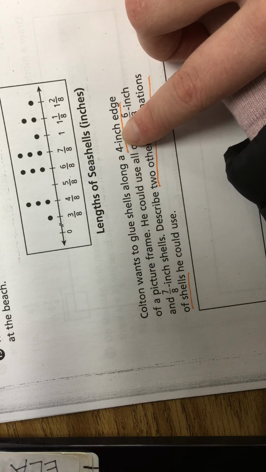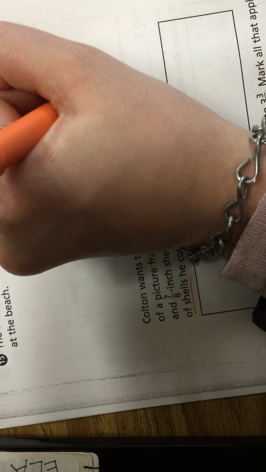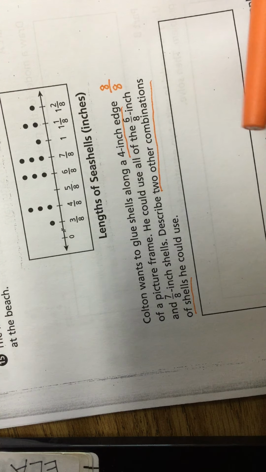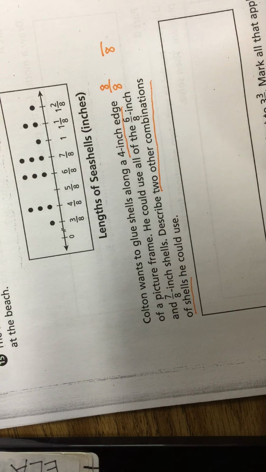As far as 4 holes, if we know there are 8/8 in each hole, and we have 4 holes, the fraction greater than 1 that you need to get to with your combinations would be, well, 8 times 4, 24.